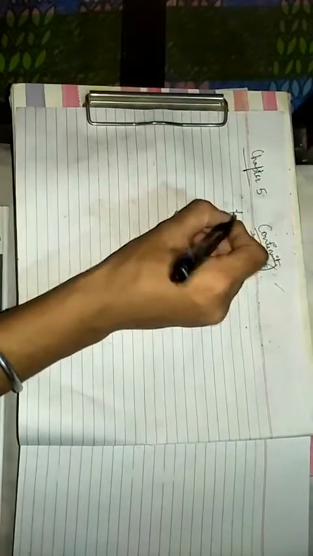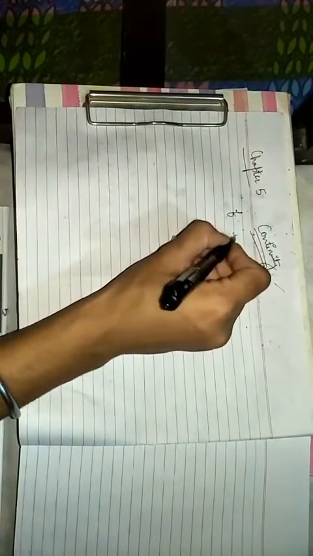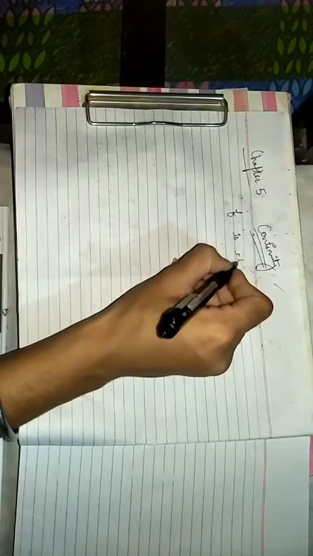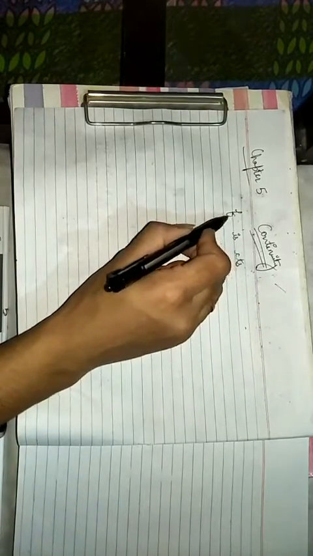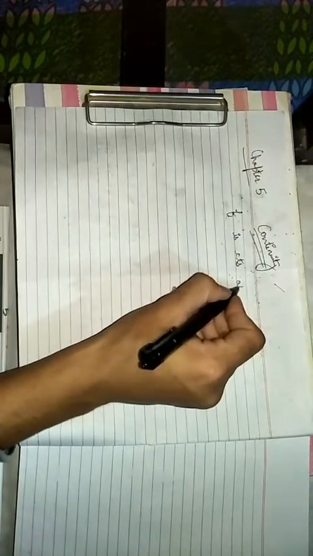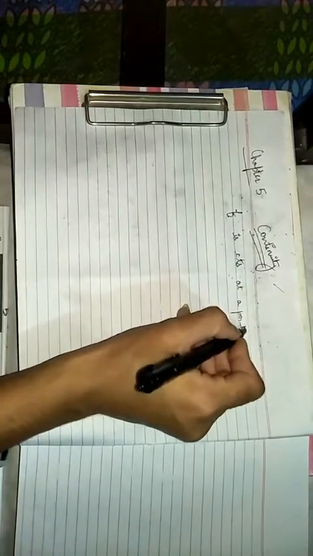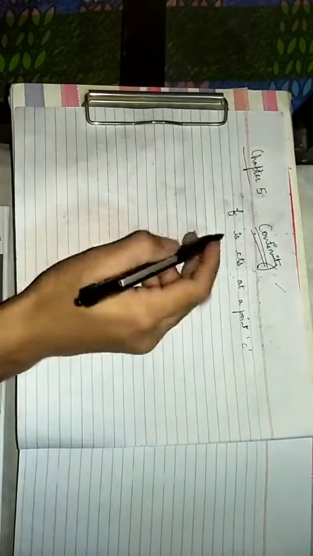A real valued function f is said to be continuous. I write continuous as CTS. A real valued function f is said to be continuous at a point, you can say C point, on its domain. This point C must be from the domain of function f.